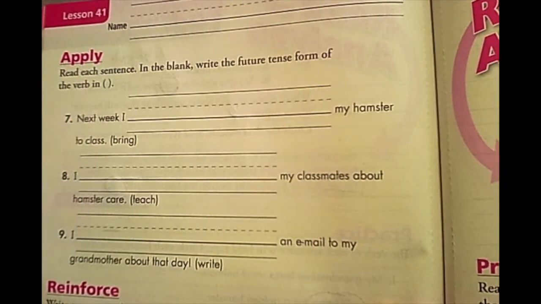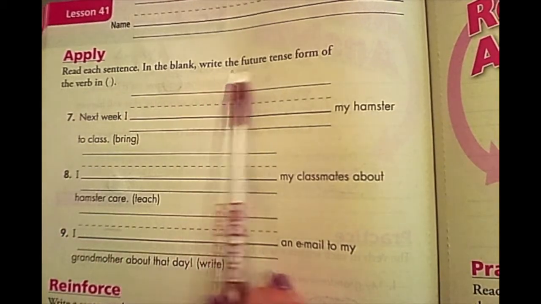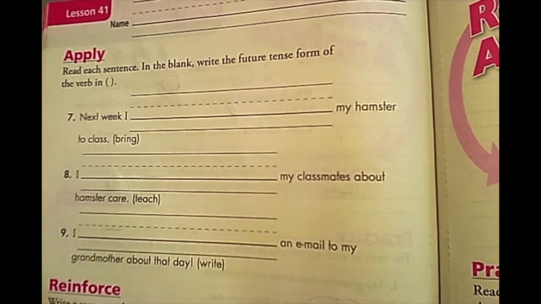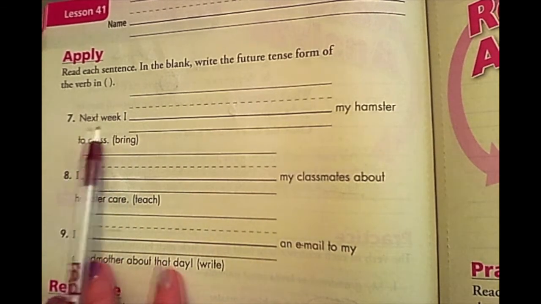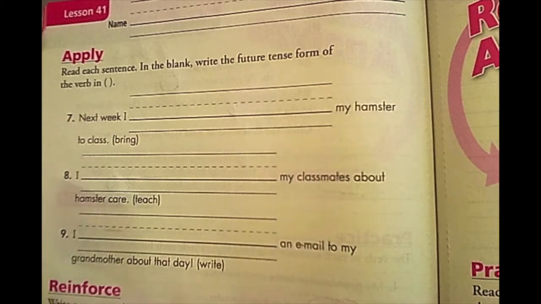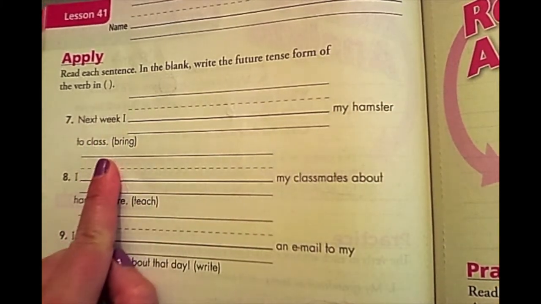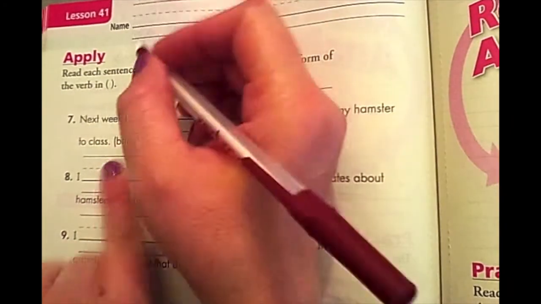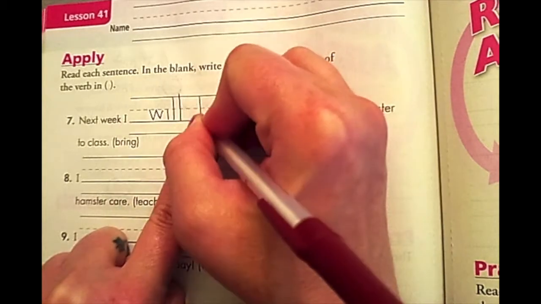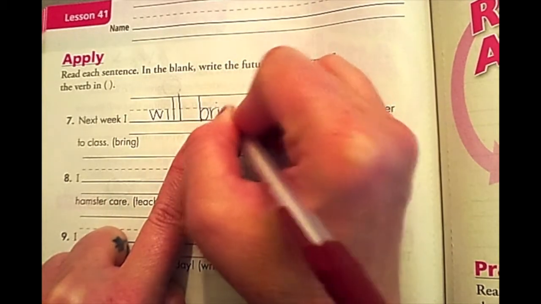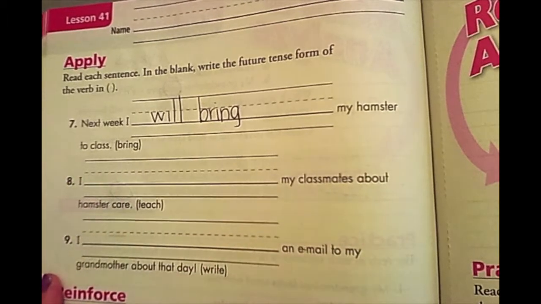All right, so we're on page 112. It says read each sentence. In the blank, write the future tense form of the verb in parentheses. So number 7 says next week I blank my hamster to class. So we don't say next week I bring my hamster to class, but we're going to write next week I will bring my hamster to class. Okay, I want you to do number 8 and 9.